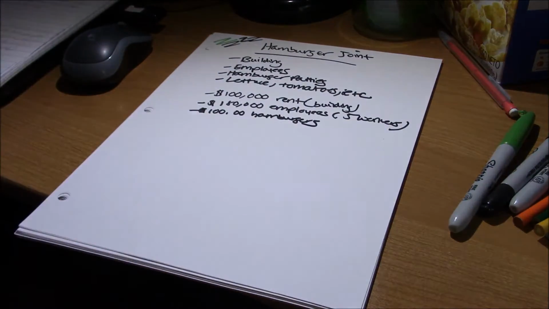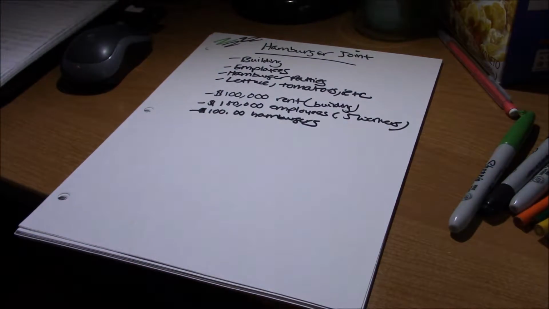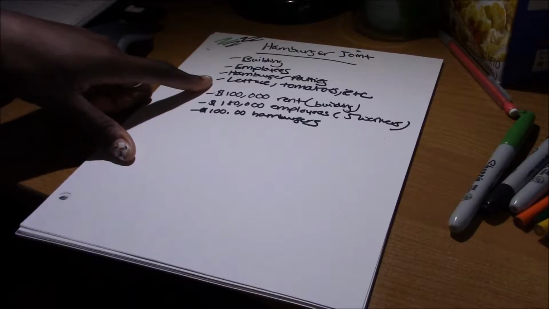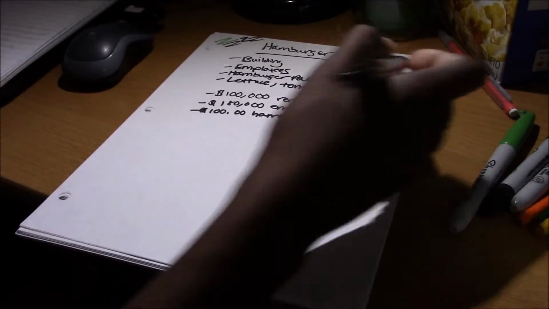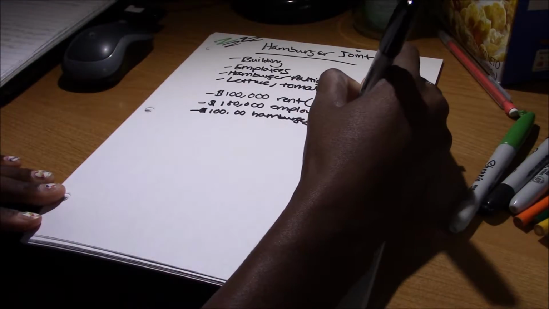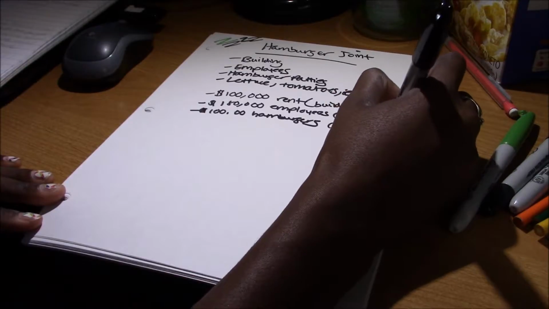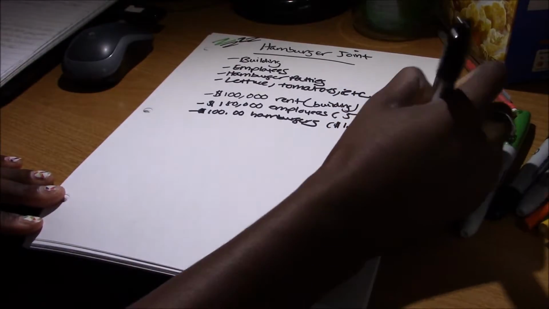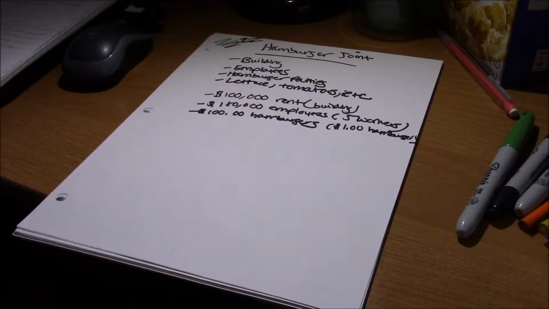Because remember, in this scenario, we're only going to make 100 hamburgers, and it costs $1 for the ingredients per hamburger. So that'd be a total of $100 for the hamburger ingredients.